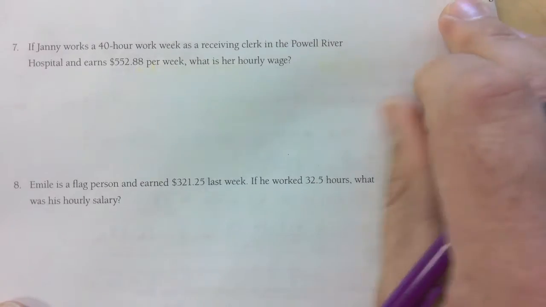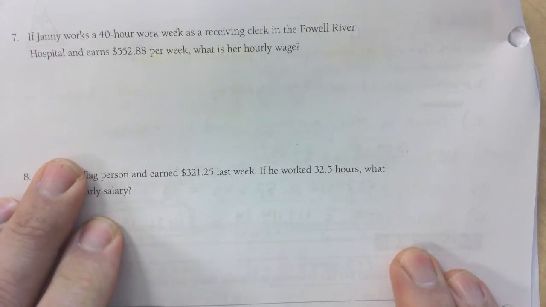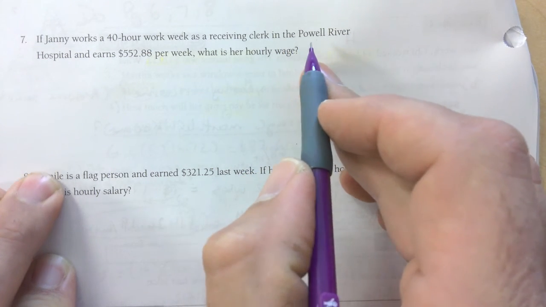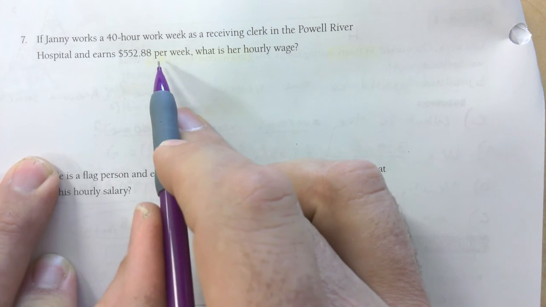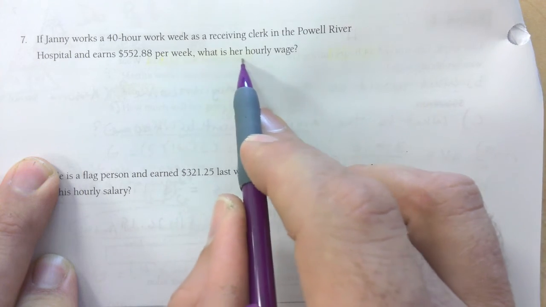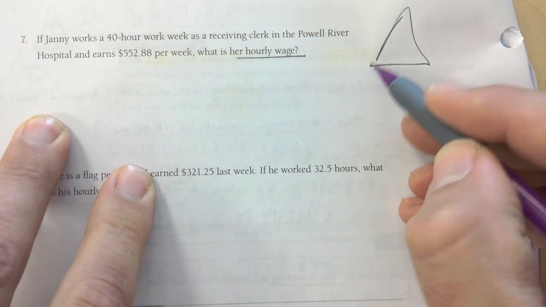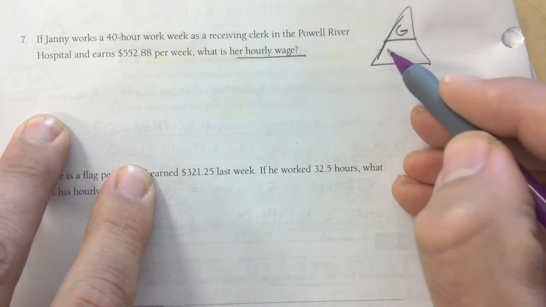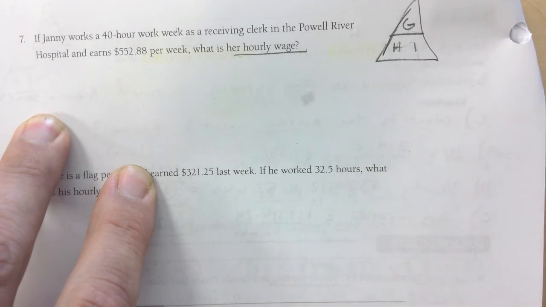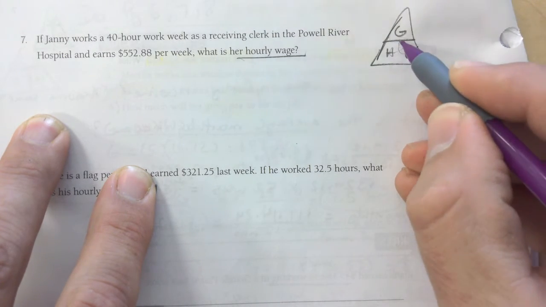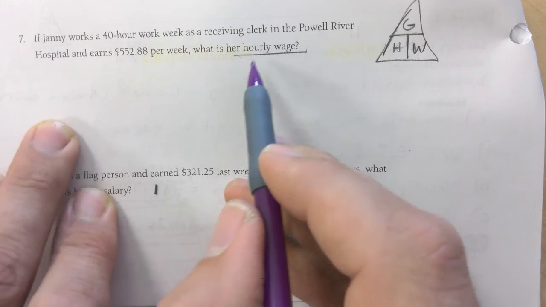Back next page, we're now on 8. If Yanni works 40 hours a week as a receiving clerk at a hospital, he earns $552.88 per week. What's the hourly wage? Forgot how this goes. GHW, right? So what's the hourly wage?